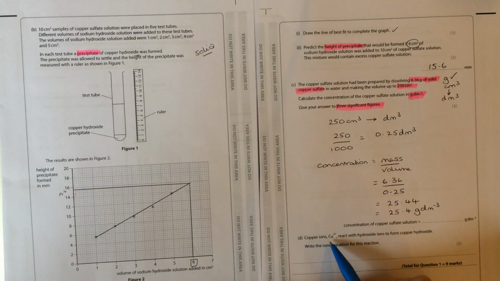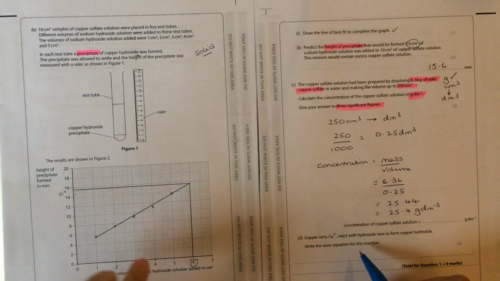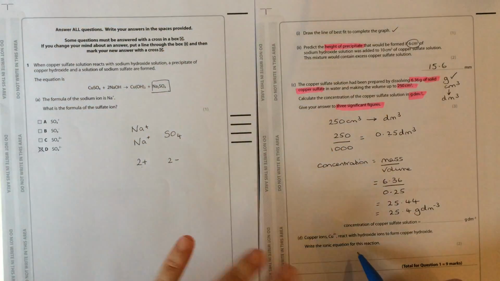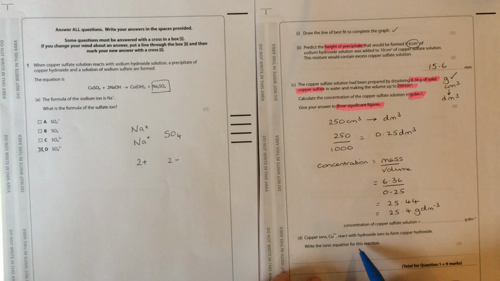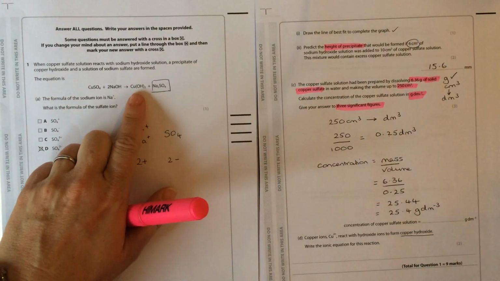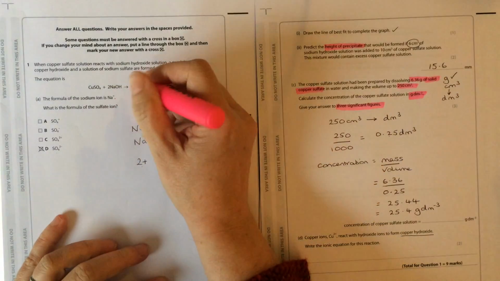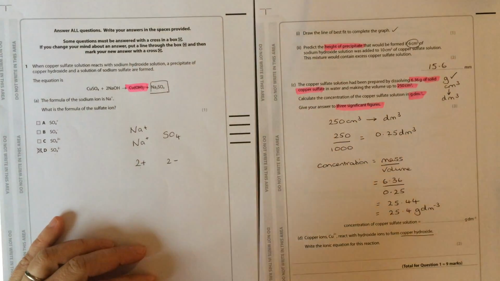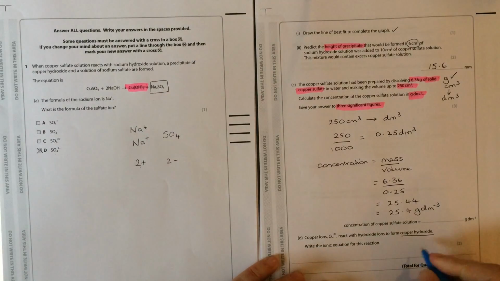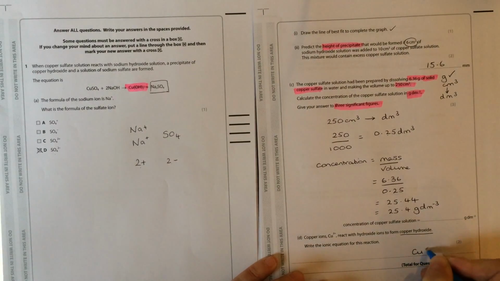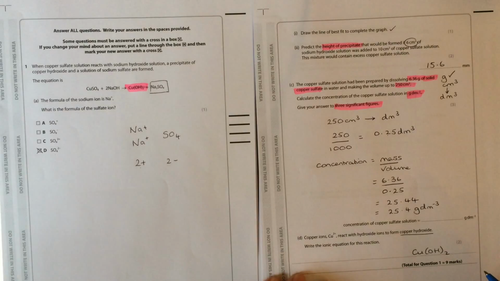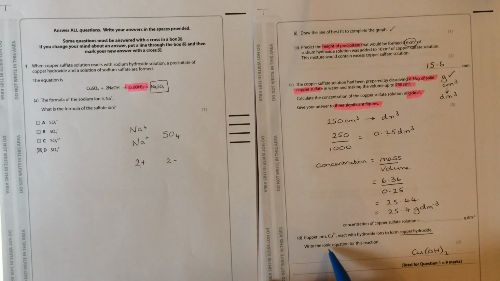Part D, copper ions, Cu2+, react with hydroxide ions to form copper hydroxide. Write the ionic equation for this reaction. Okay, so I'm going to look back just to my previous page, because this whole question, I'm still on question 1, and they've given me the equation at the beginning here already. So I know that copper hydroxide has got the formula Cu(OH)2. Okay, so I'm making Cu(OH)2.